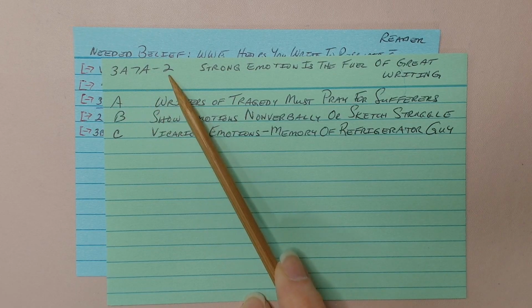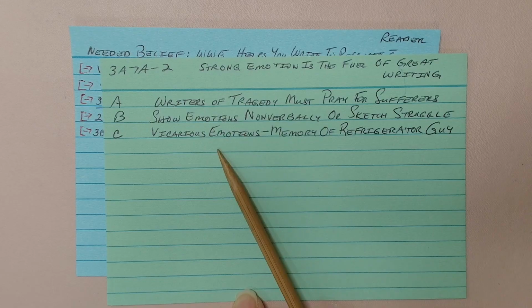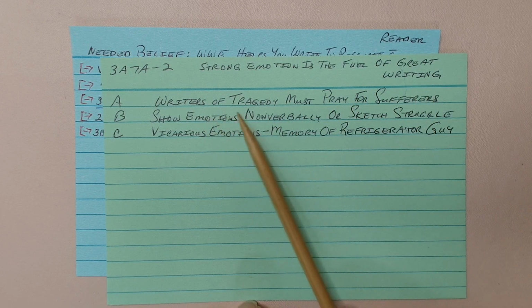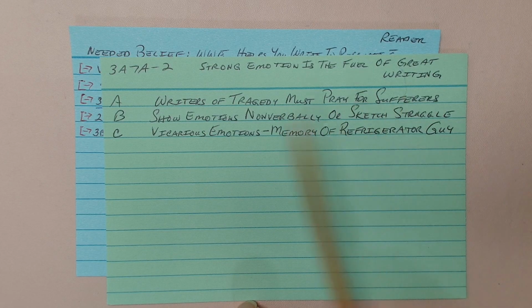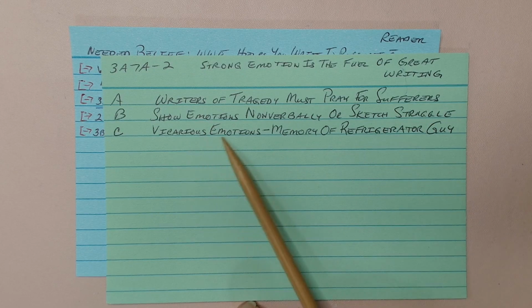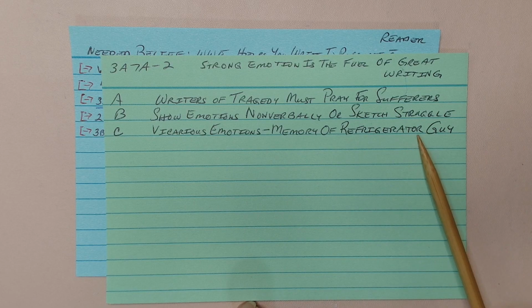I've got a 2A, 7A, 2A, 2B, 2C, right? And look at the interesting conversation. Strong emotion is the fuel of great writing. Writers of tragedy must pray for sufferers. Show emotions non-verbally or sketch the struggle. Vicarious emotions. Memory of refrigerator guy.